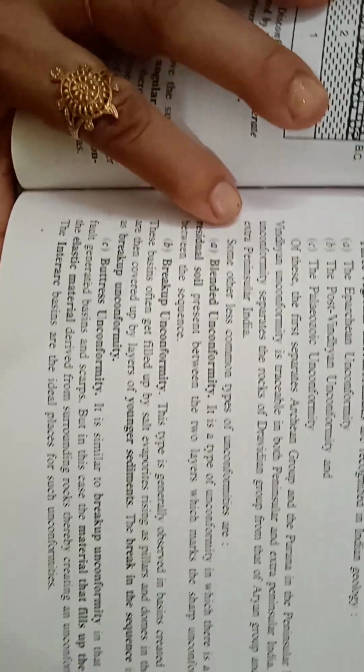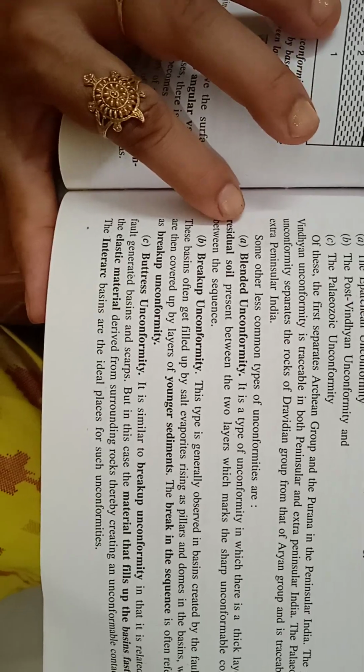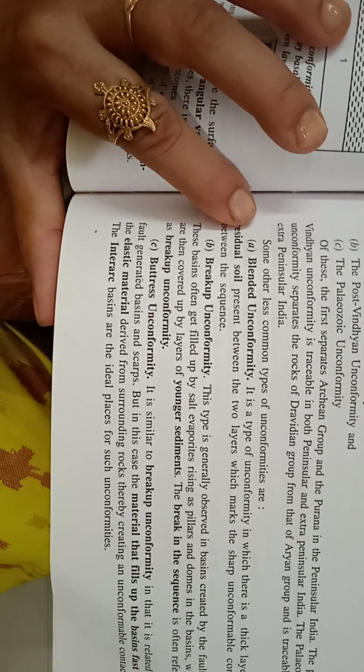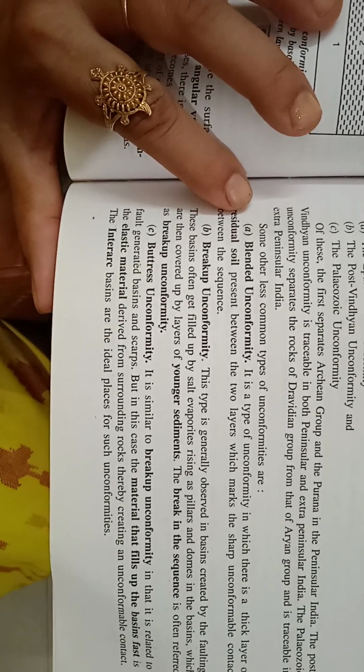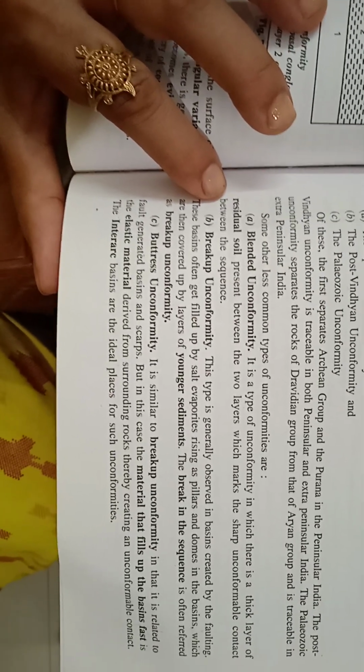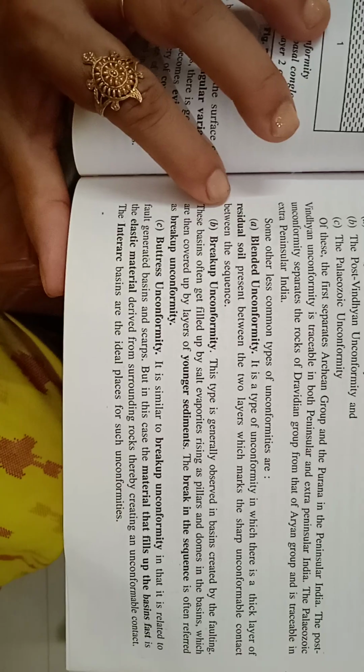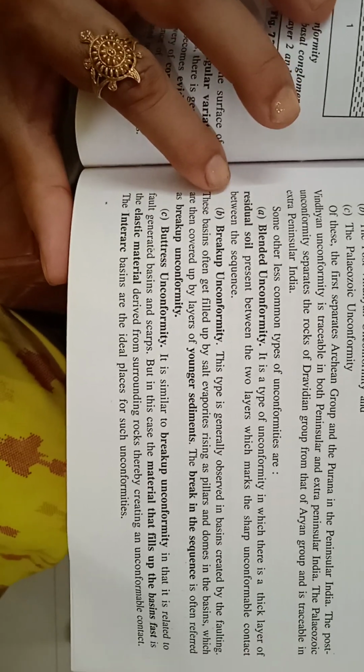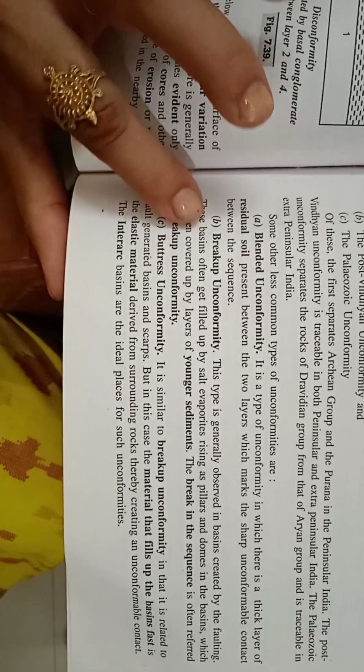Some other less common types of unconformity: blended unconformity. It is a type of unconformity in which there is a thick layer of residual soils present between the two layers, which marks the sharp unconformable contact between the sequences.